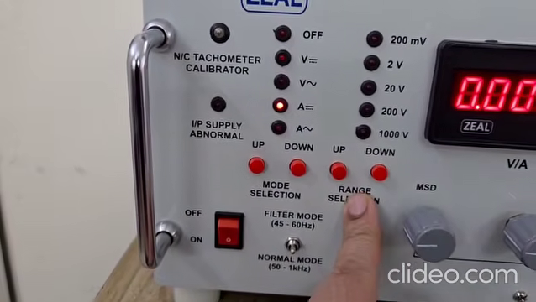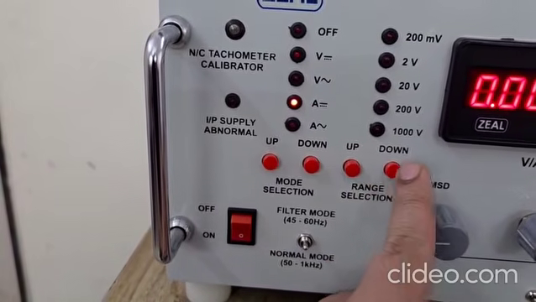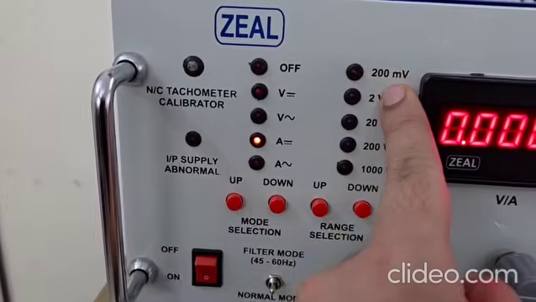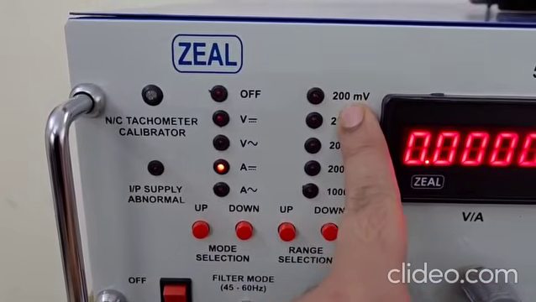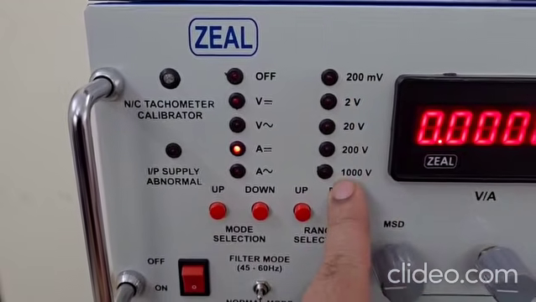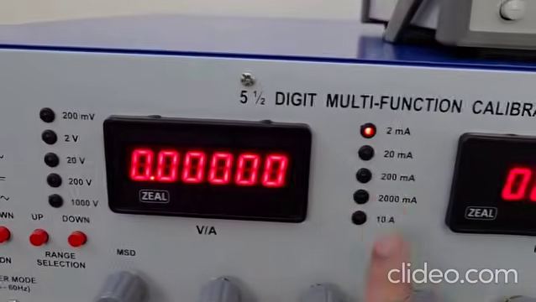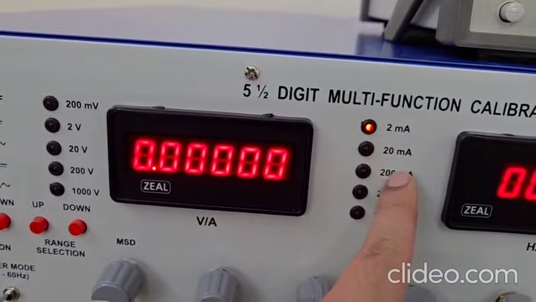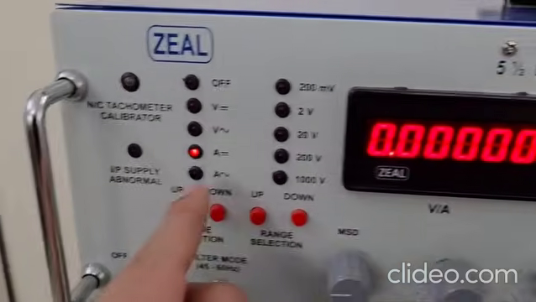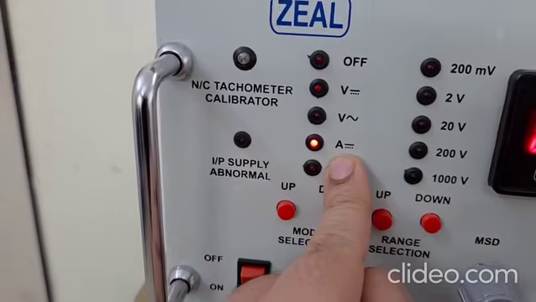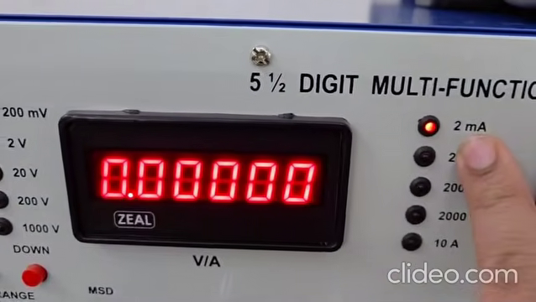Similarly, for range selection, we have up and down keys, with which you can select from 200 millivolt to 1000 volt, and for current 2 milliampere to 20 milliampere. Since I have selected DC current, this LED is glowing.